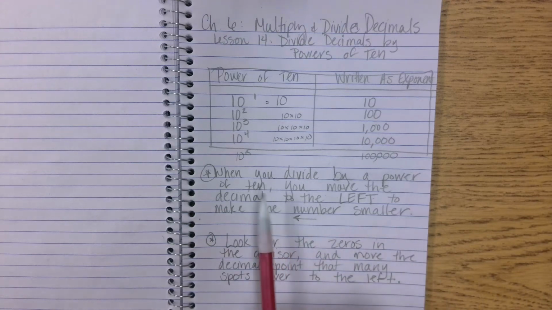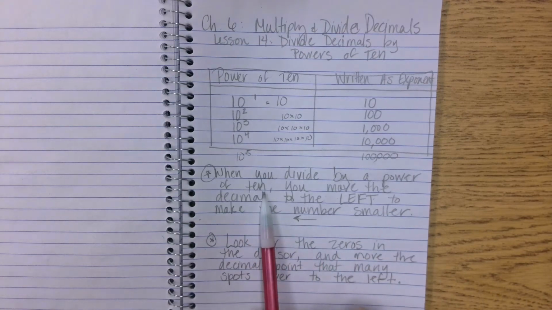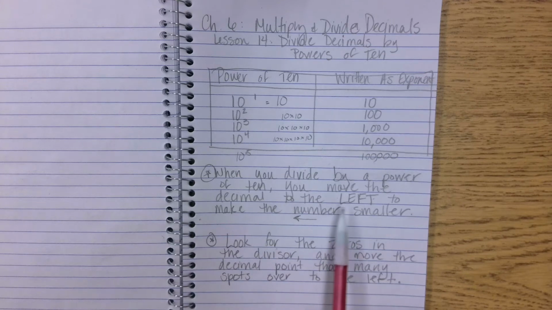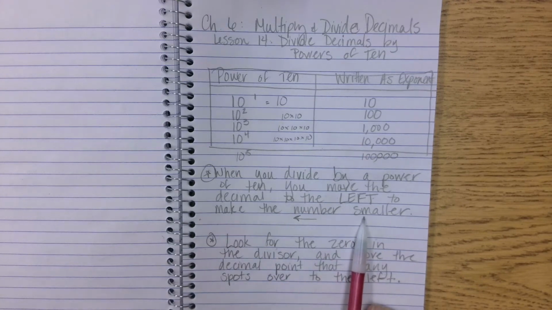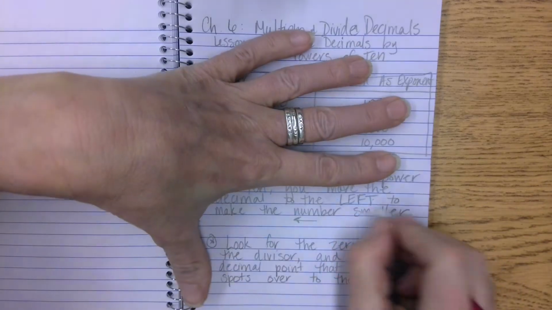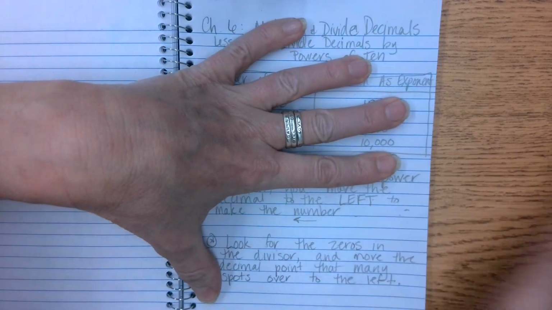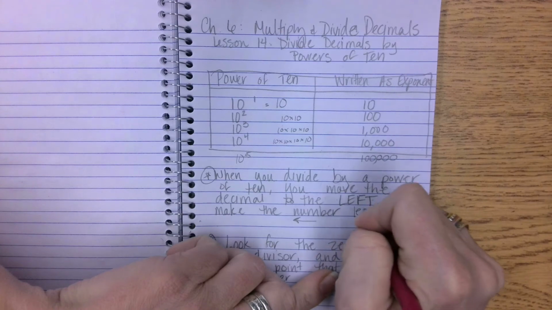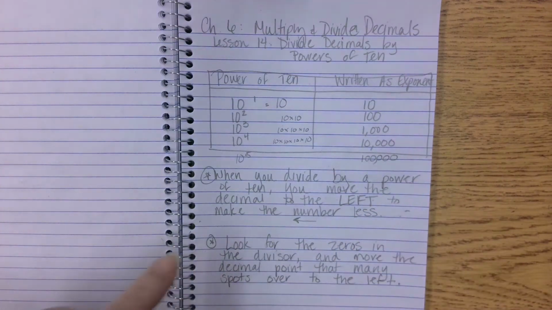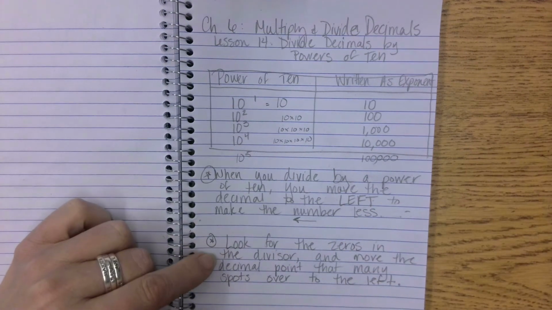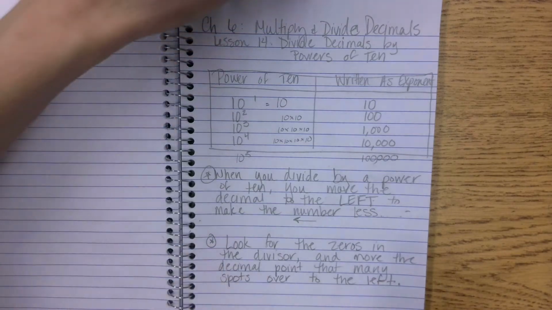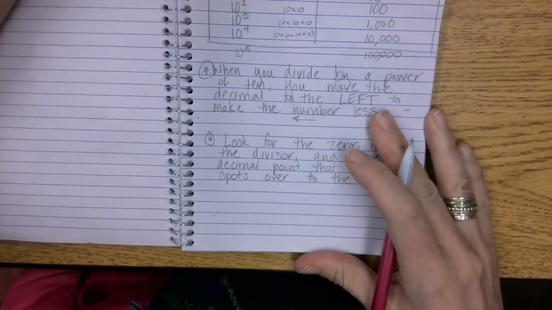So when you're doing this today, you're going to divide by a power of 10, and you move the decimal point to the left to make the number smaller. So the left, when we were multiplying, we were going to the right because we were making it bigger. I should say the number less. And then here we go. We're looking for the zeros in the divisor and moving the decimal point that many spots over to the left.